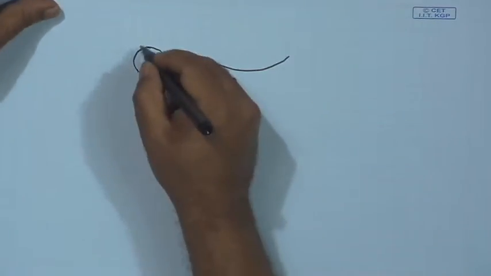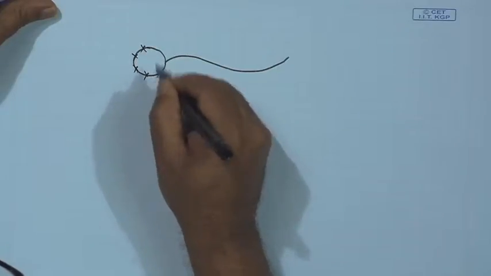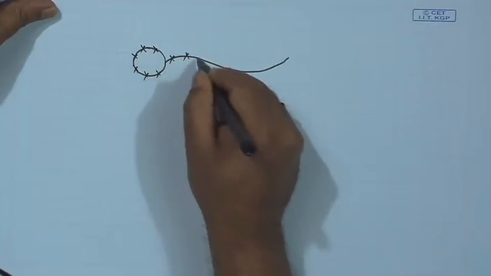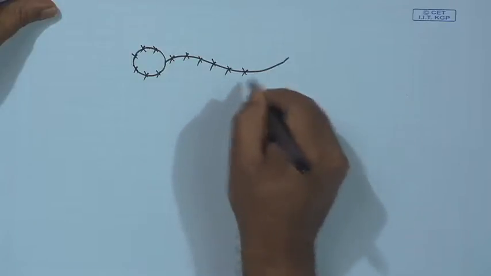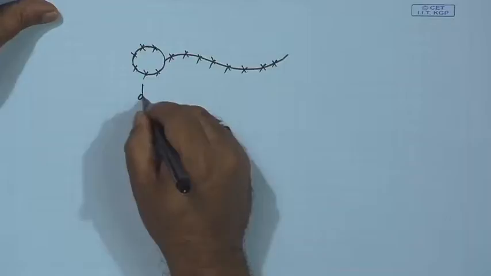As I mentioned, this is done using the singularity method. When you say singularity method, what one would do is distribute singularities.